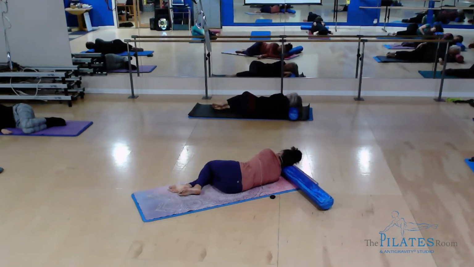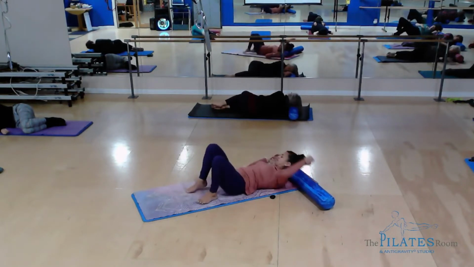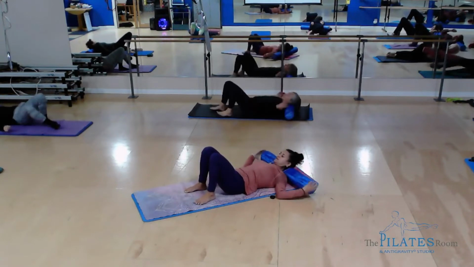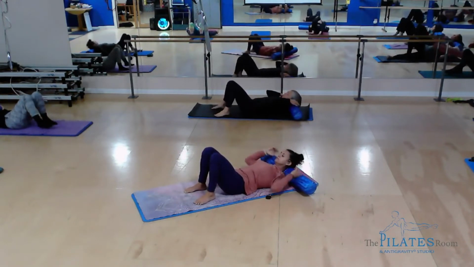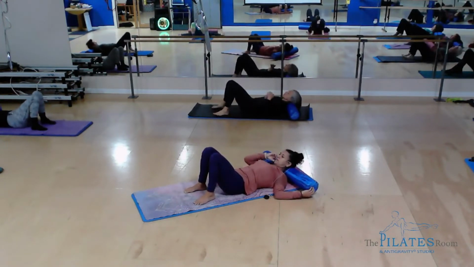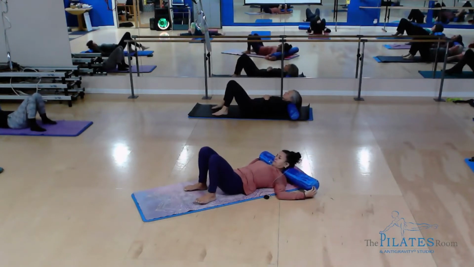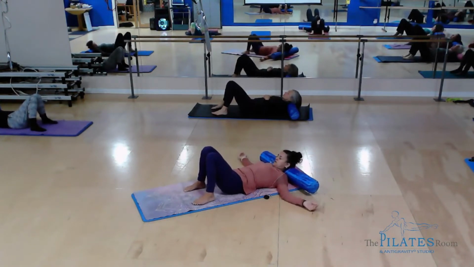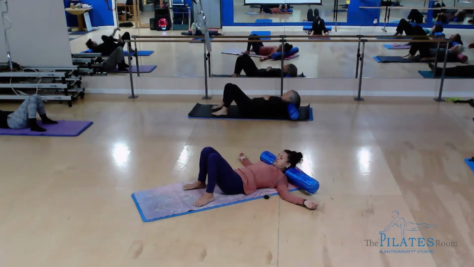All right, the last part that we're going to do in the head and neck is going to be at the occiput. So you're going to roll to your back, put the roller right at the base of your head, right on the base of your skull. Hang out here for a moment. Let your spine just hang. Let your vertebrae just dangle, kind of like drapes. Take a nice breath here.